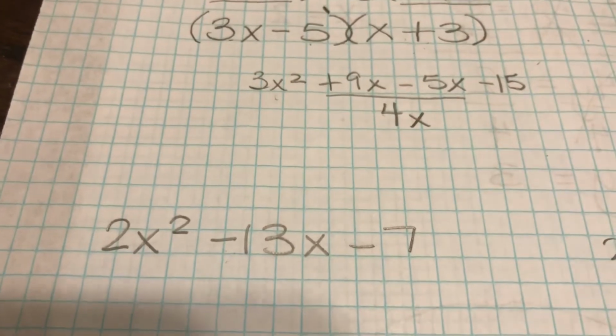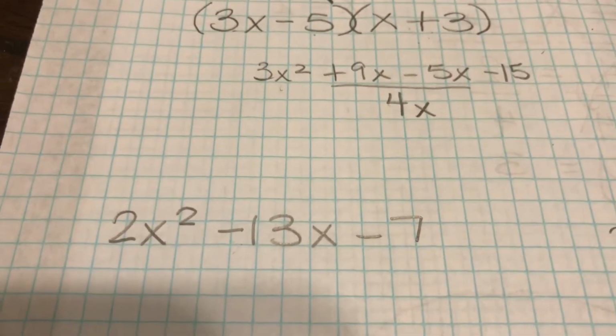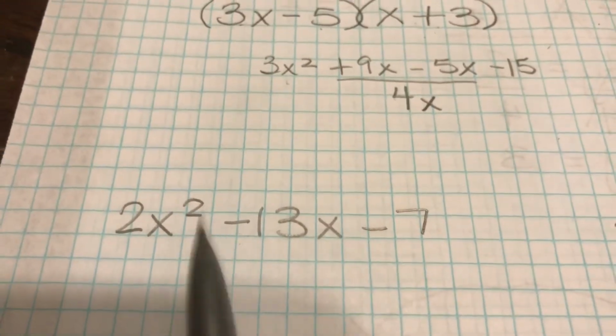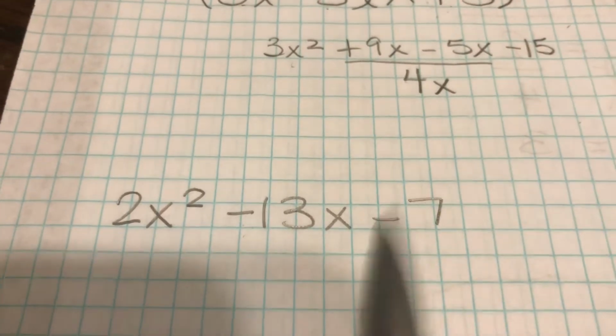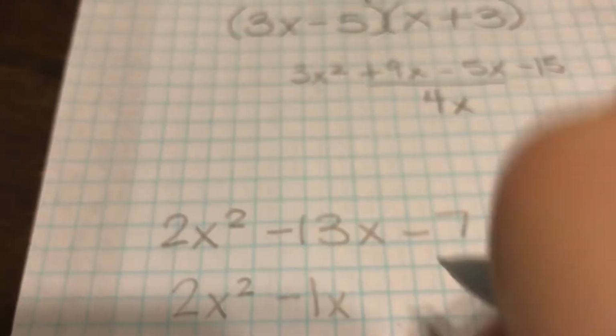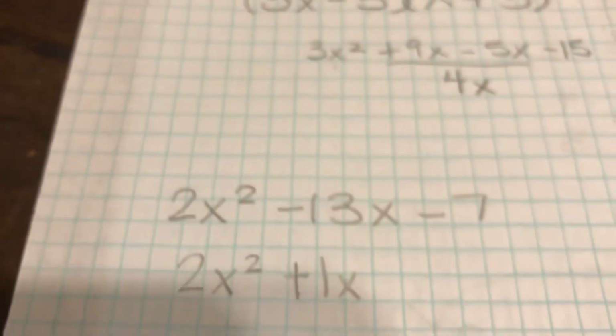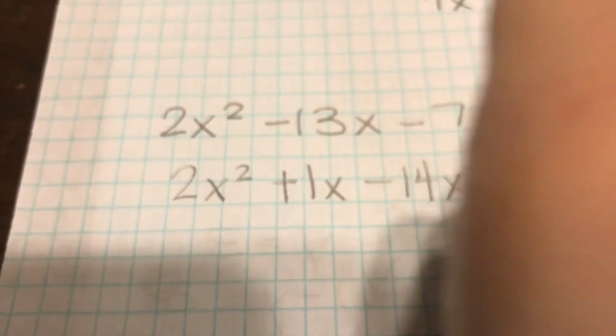So I'm going to put that 14 with that 7 because I think it's just too big to go with the 2. So I'm going to do 2x squared plus 1x, because the 14 has to be the minus because it keeps the negative. Minus 14x minus 7. And I'm going to regroup them.